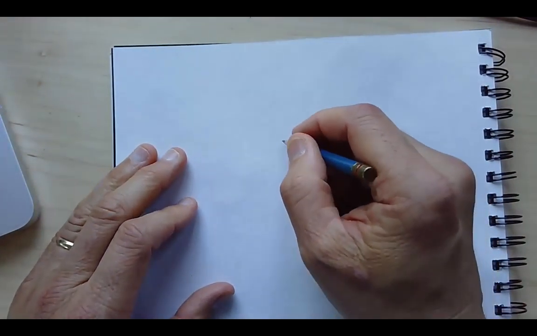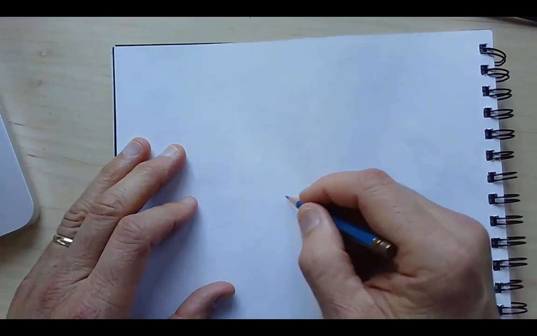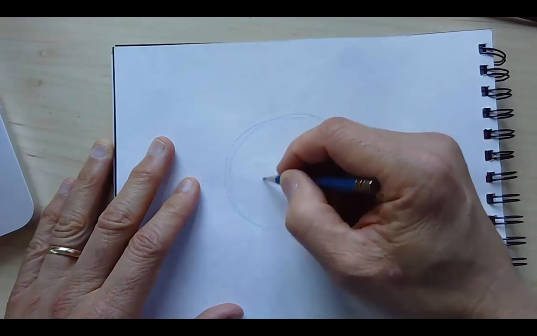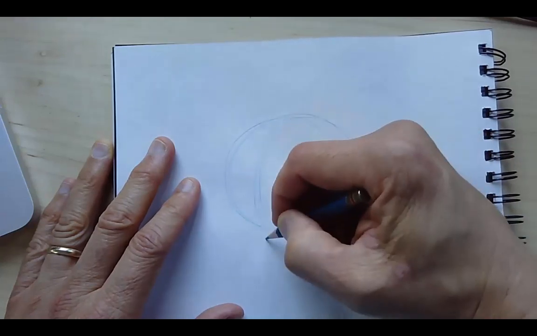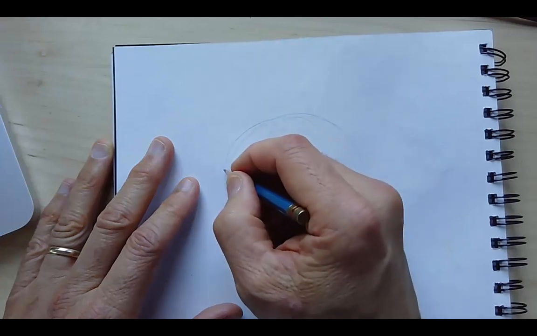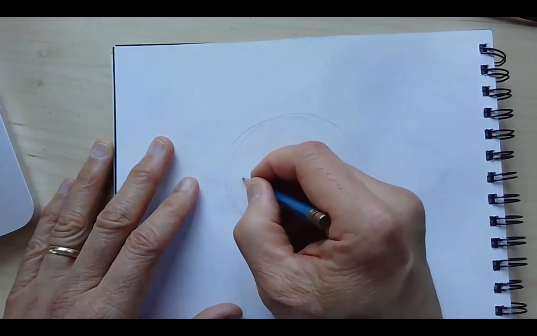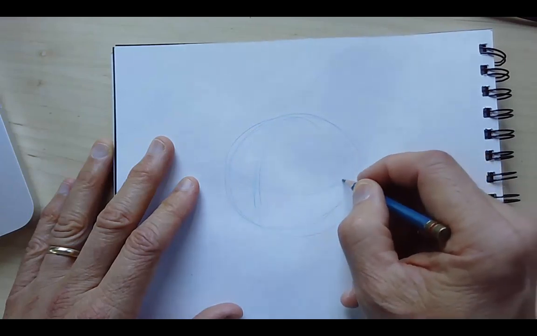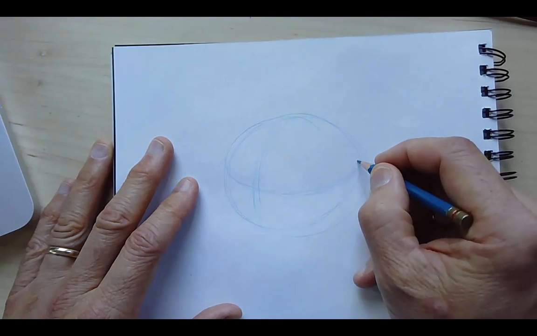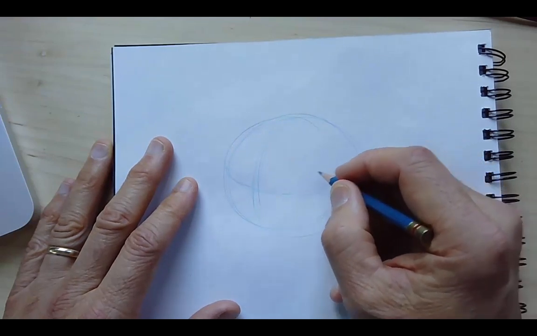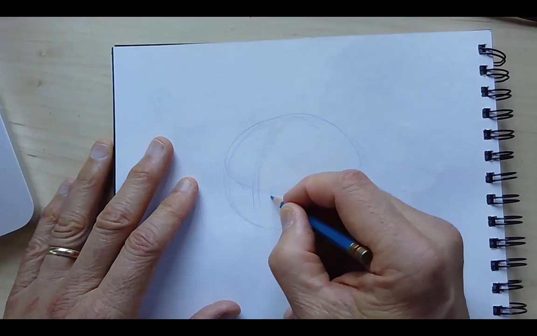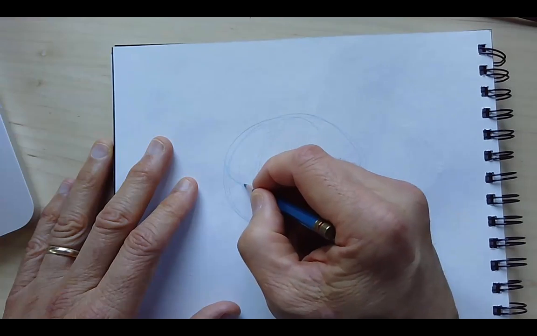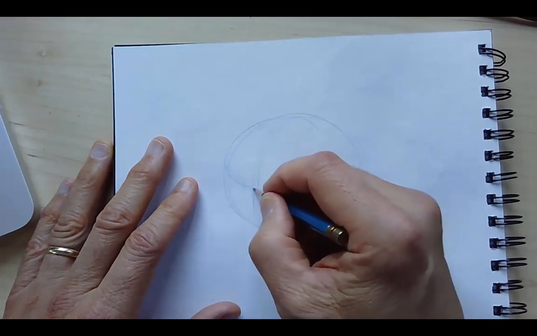So if I have my critter head and it's going to be looking in this direction, I want to think of sort of the line of my eyes curving around here. I'm going to make this a little house cat. And so from edge of one eye to the other here, it's going to be about that far apart.